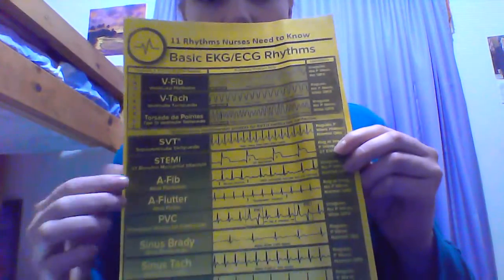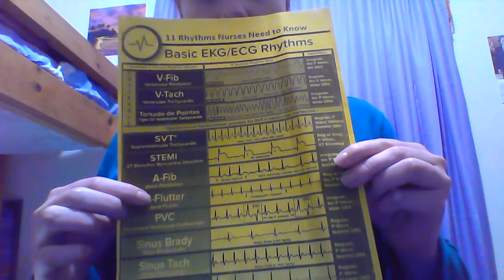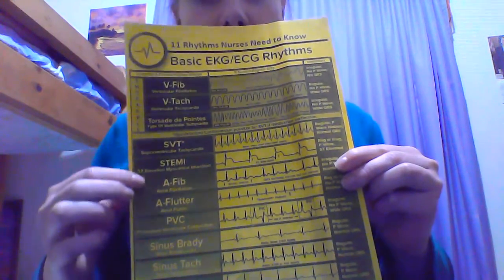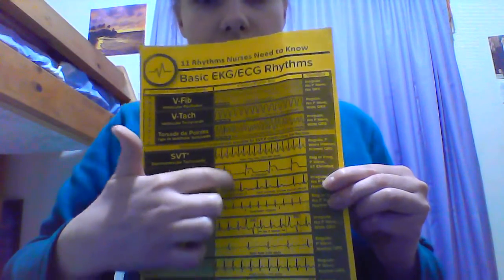But some of the things I thought were interesting for this was fibrillation, and also on the other charts, flutter has more of a wave to it, and fibrillation is just not as smooth. So flutter is going to be more wave, like you're fluttering in the ocean. And if it's fibbing, it's like you're fidgeting, it's not good, it's all messy.